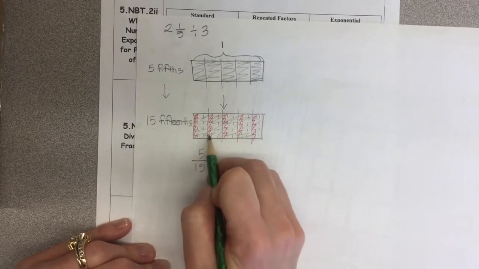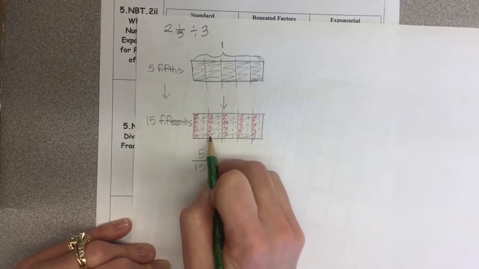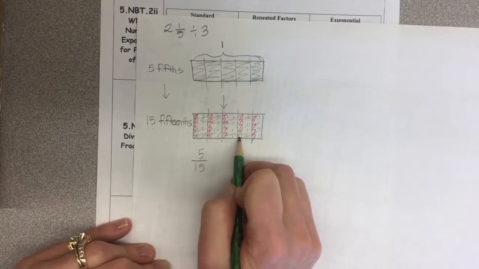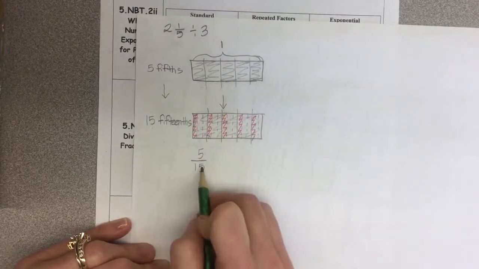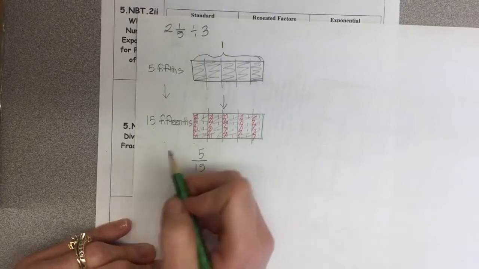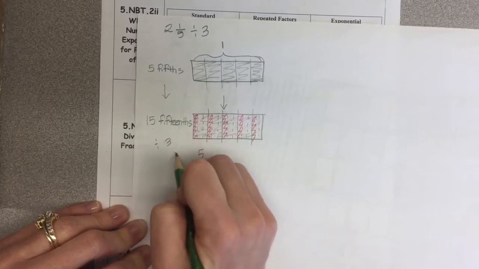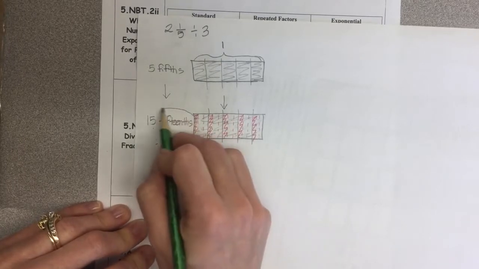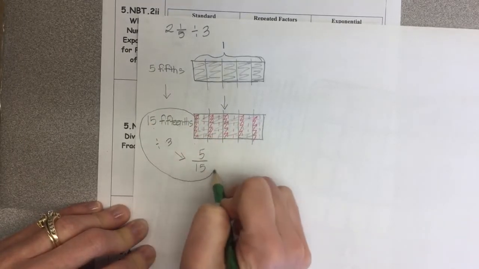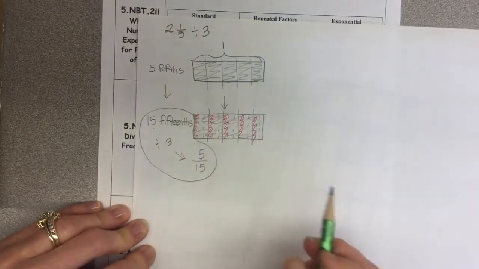I have 1/15 plus 1/15 plus 1/15 plus 1/15 plus 1/15 for a total of 5/15. So 15/15 divided by 3 is equal to 5/15.